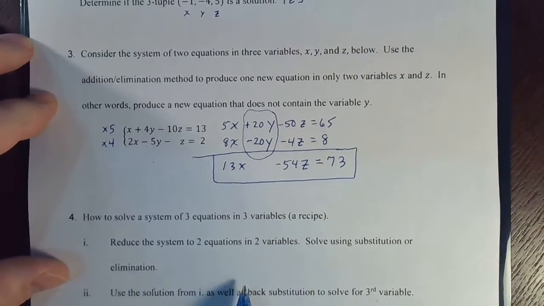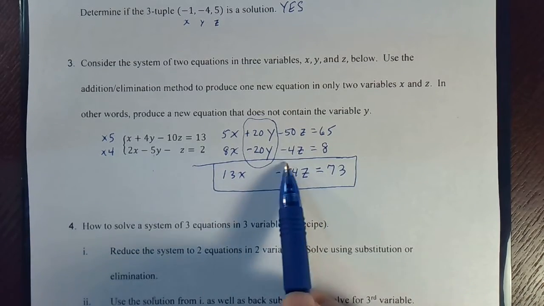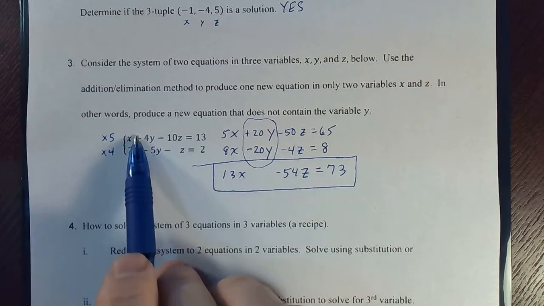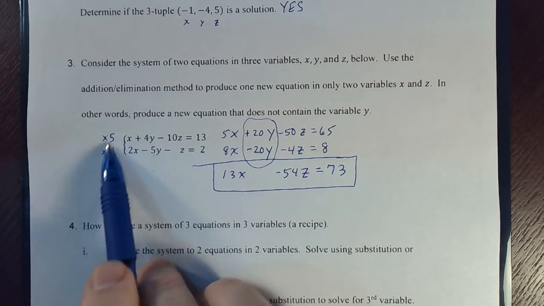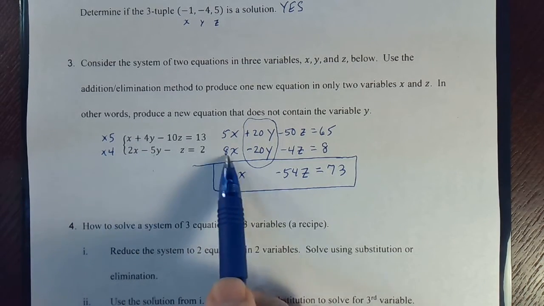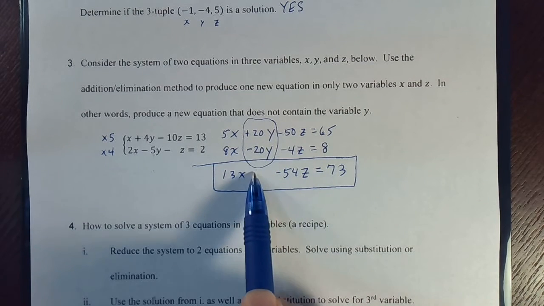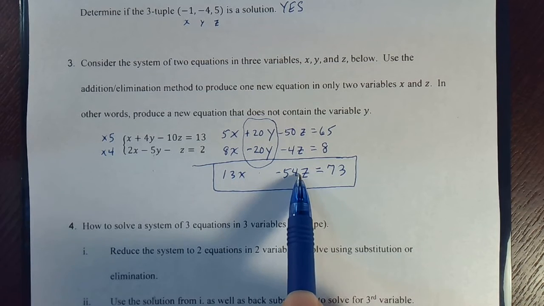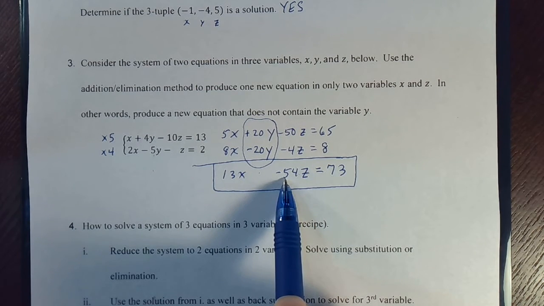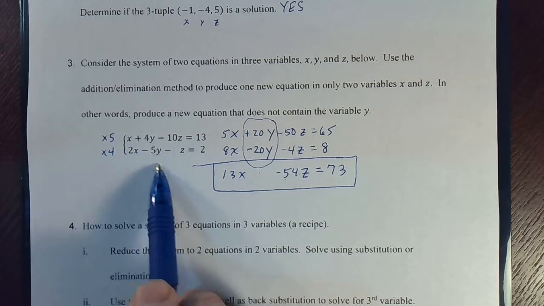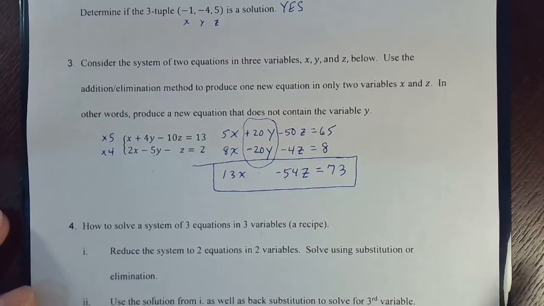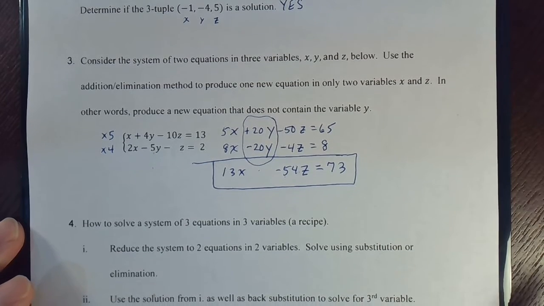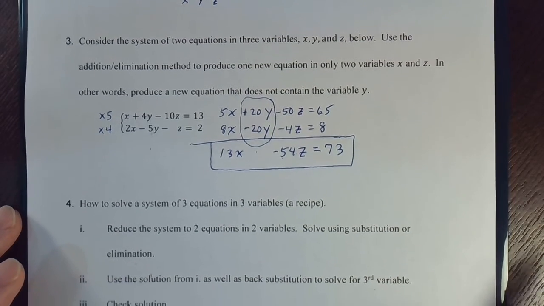So again, what we're going to do is something that looks like this twice. We're going to pick two of the equations, two of the three, and do this. And then we'll pick a different two and eliminate the y again. And then we would have two equations in x and z, and then we could just solve it like we did in the previous section. Again, I only have two equations here. We'll have three in the next video. So we will solve our first system of three equations and three variables in the next video.